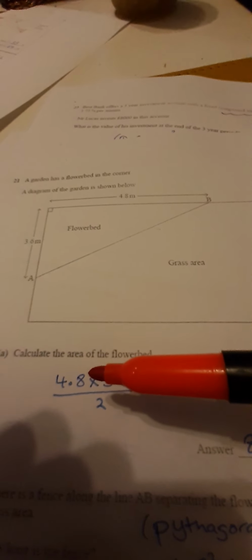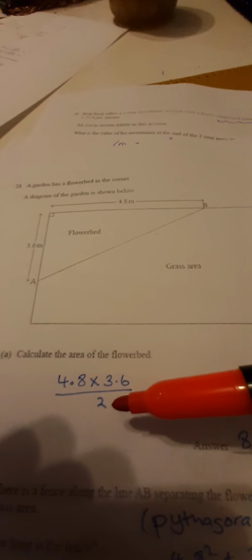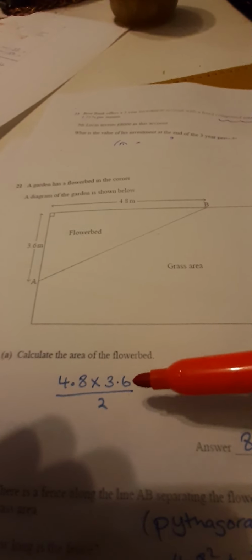Okay, 21 is a garden, and it's the shape of a rectangle, and there's a triangle flower bed in the corner. So they want you to work out the area of the flower bed. So that's the base times the height. The base is 4.8, the height is 3.6. Times each other, divide by 2, type it into the calculator exactly like that, and then you get 8.64.